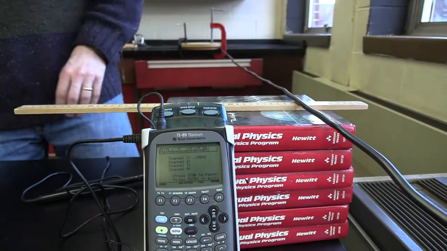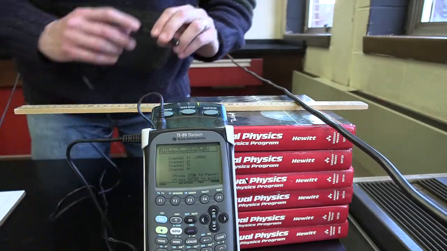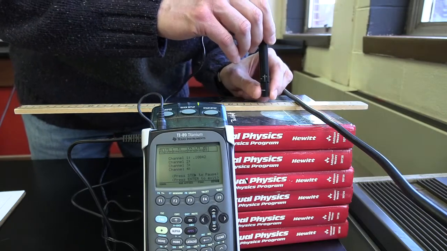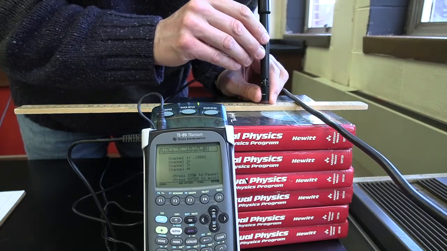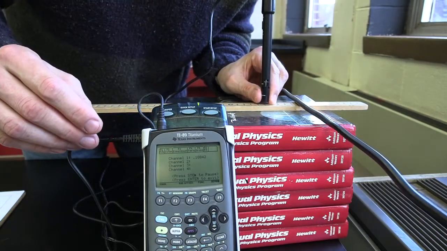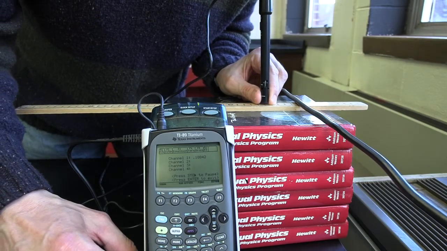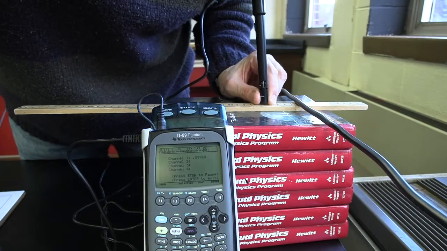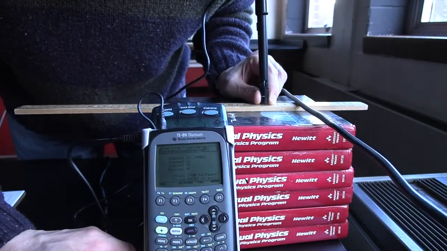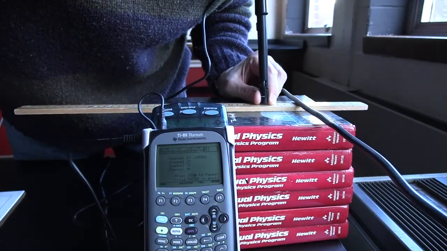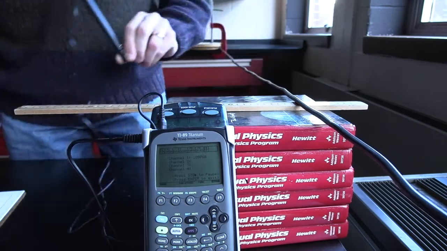Let's move on to 5 centimeters. So 5 centimeters, right around there. Okay, so, okay, oops. 97.68.